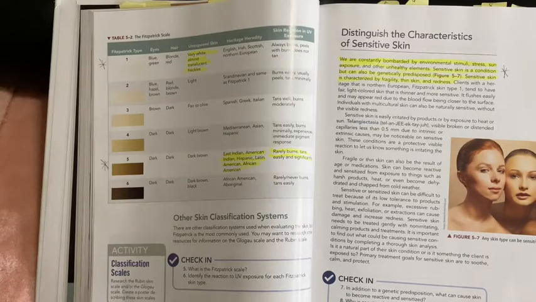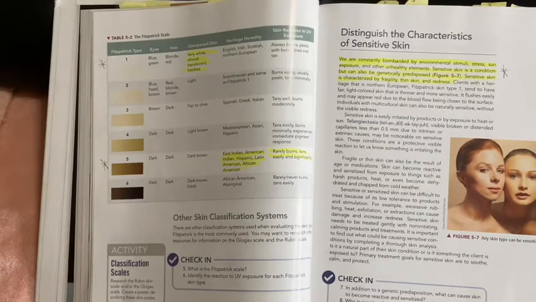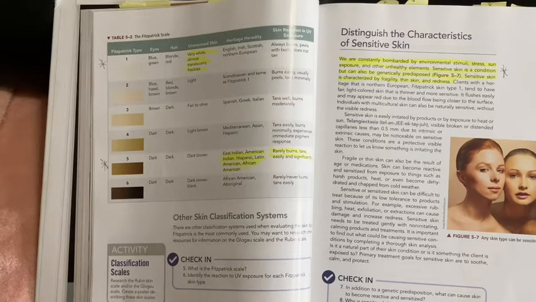Clients with a heritage that is Northern European, Fitzpatrick skin type 1, tend to have fair, light color skin that is thinner and more sensitive. It flushes easily and may appear red due to the blood flow being closer to the surface. Individuals with multicultural skin can also be naturally sensitive without the visible redness. Sensitive skin is easily irritated by products or by exposure to heat or sun.